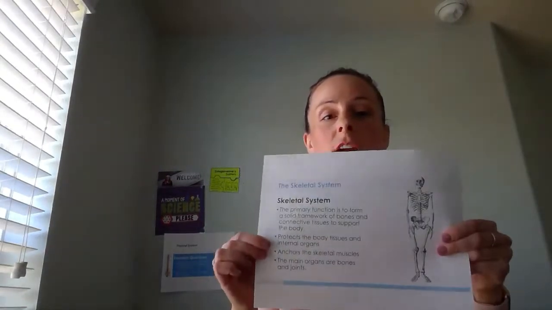So primary functions. The primary function is to form a solid framework. So a framework is the reason we can stand up, right? Our bones also protect our internal organs. And when I got cut off, what I was explaining was that the bones whose primary job is protection are where your most important organs, the ones you cannot live without, are located.